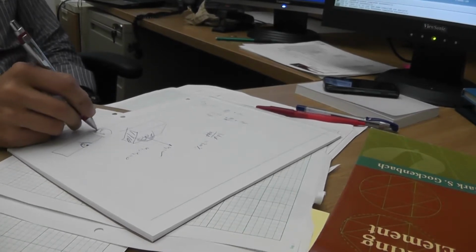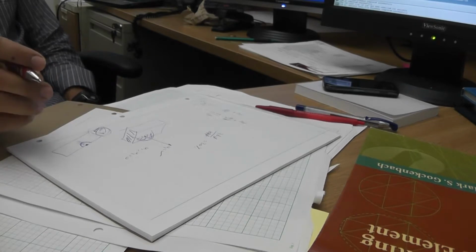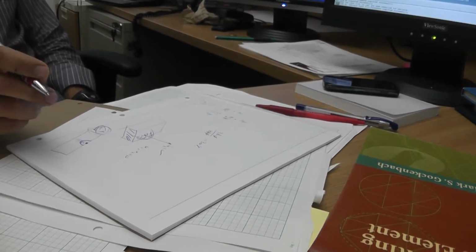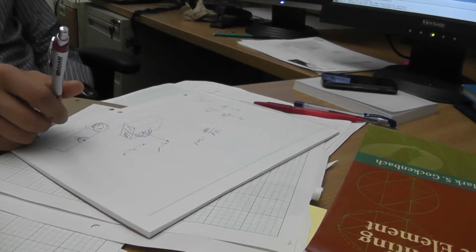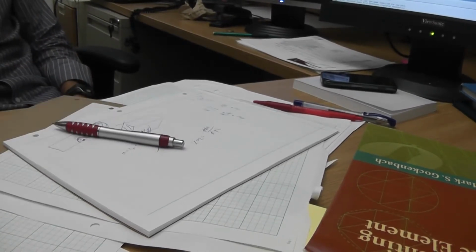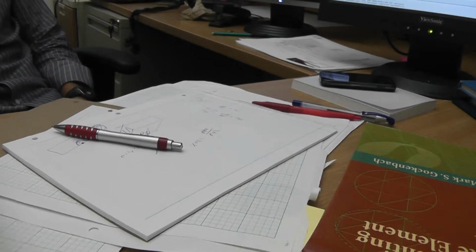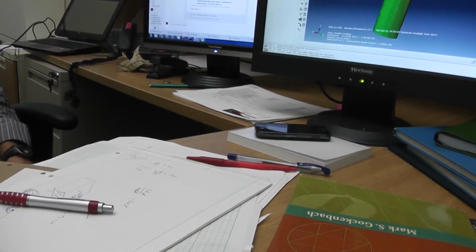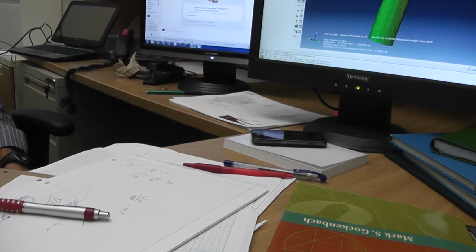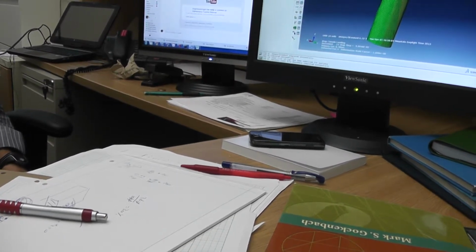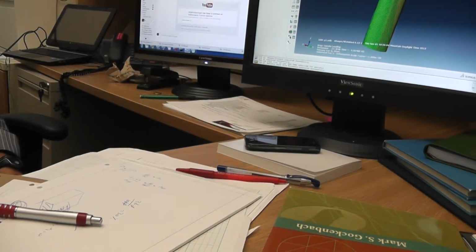Thickness should be small. Okay. Thickness should be... maybe 20 millimeter. Or 30 millimeter. I mean, 20 is too thin. But it's where I applied the load too. Okay, too eccentric. Yes.